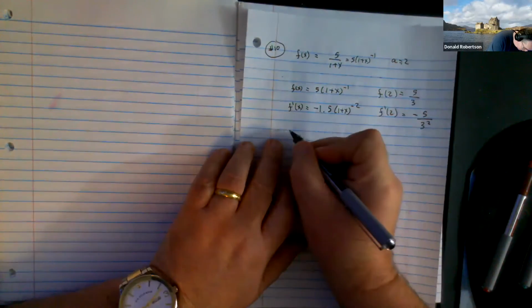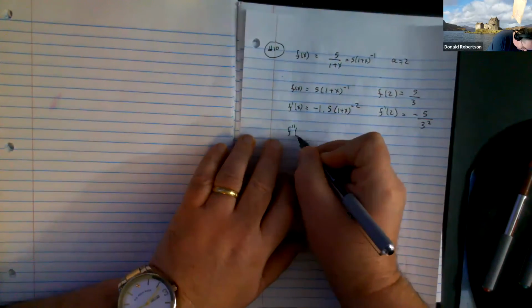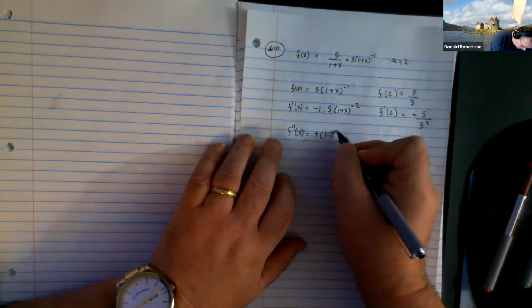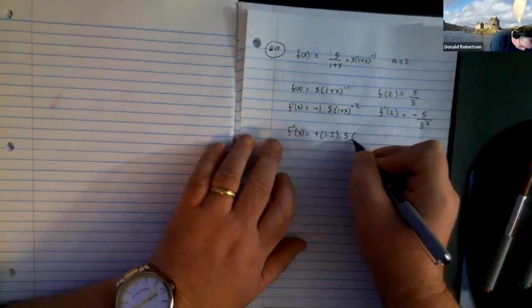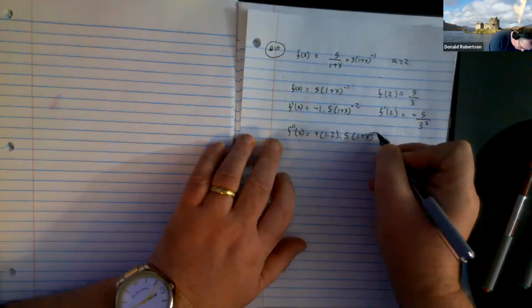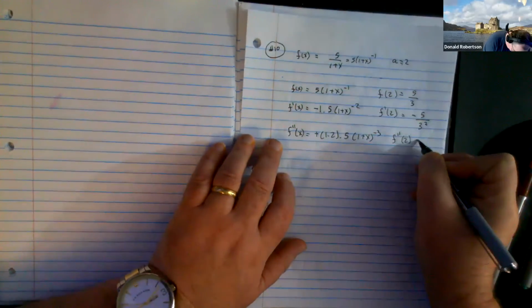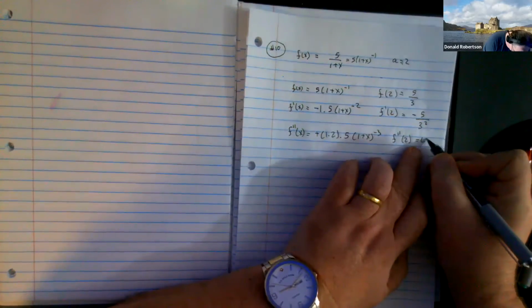Can you trust me that that's what you get if you make it pretty? Now, if you go second derivative, you get +1 times 2 times 5(1 + x)^-3.